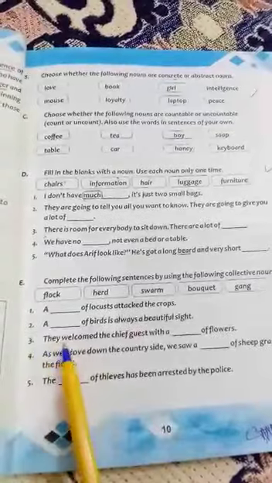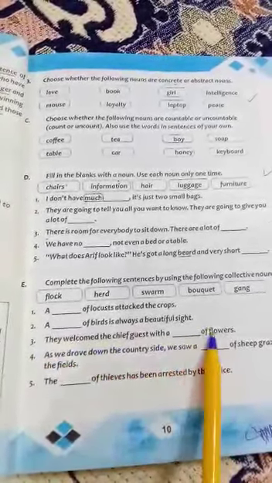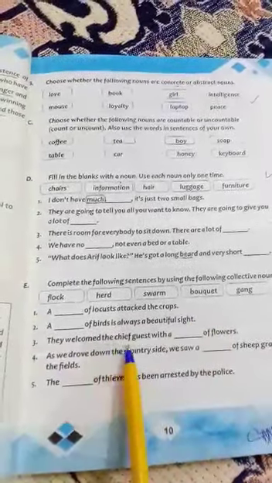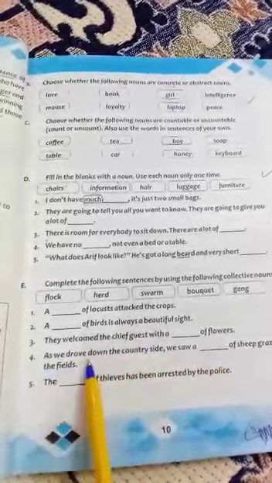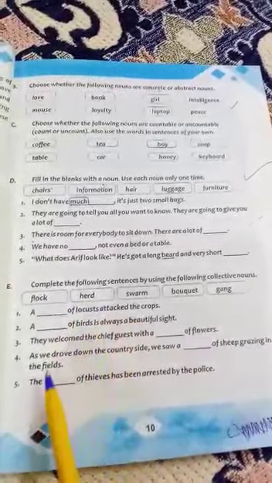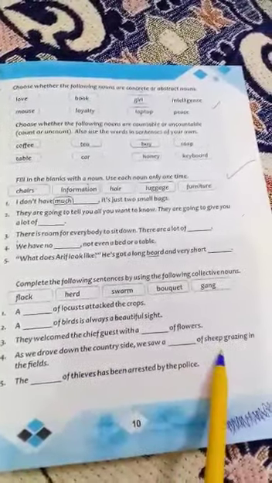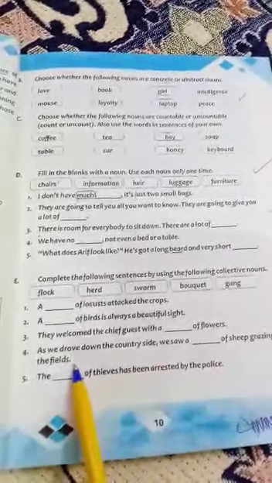Number 3, they welcome the chief guest with a dash of flowers. Group of flowers is represented with this word bouquet. So that will be, they welcome the chief guest with a bouquet of flowers. Number 4, as we drove down the countryside, we saw a dash of sheep grazing in the fields. So a group of sheep is represented with this word herd. So that will be, as we drove down the countryside, we saw a herd of sheep grazing in the fields.